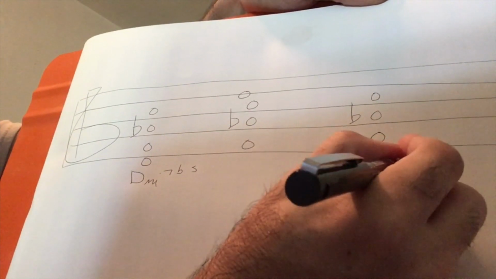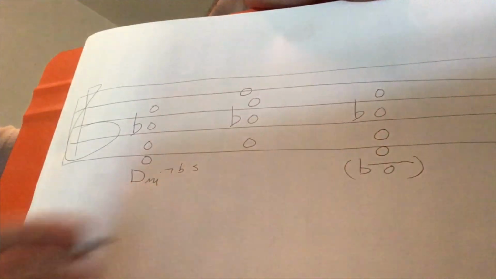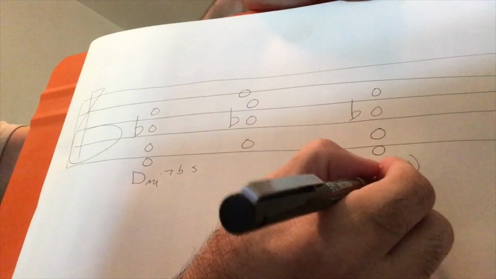We'll kind of put a ghost note in here. We'll put a B flat. And that would spell out a B flat 9.